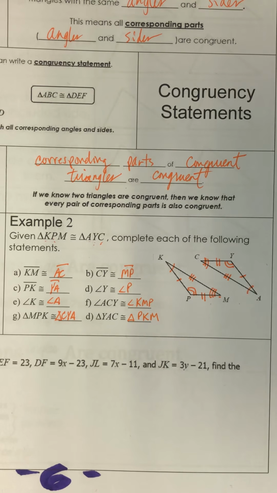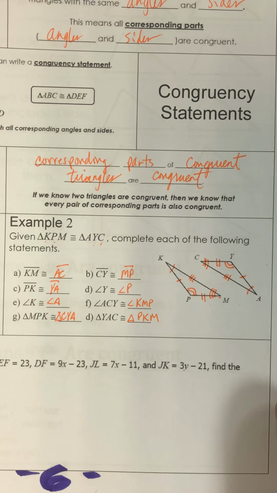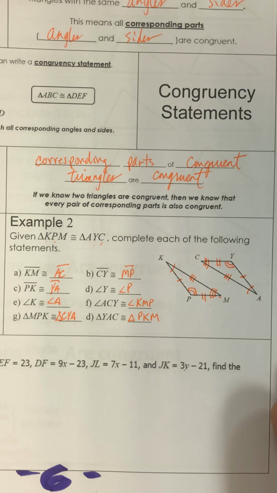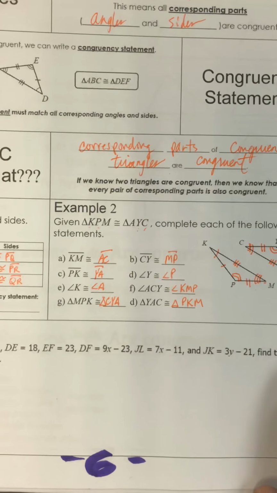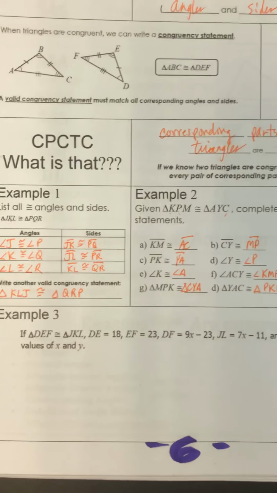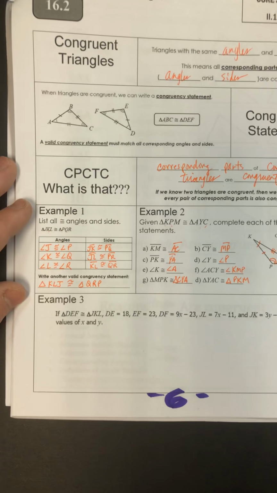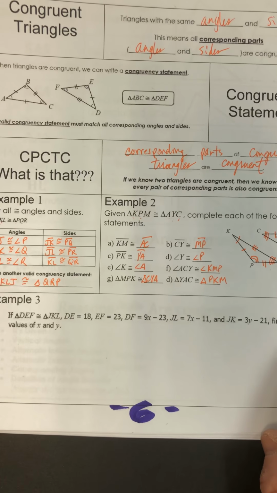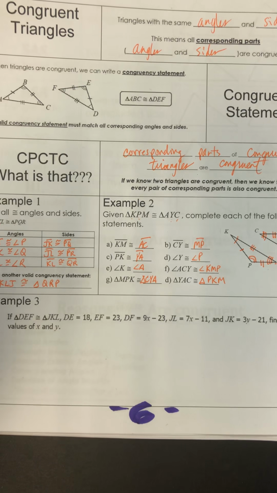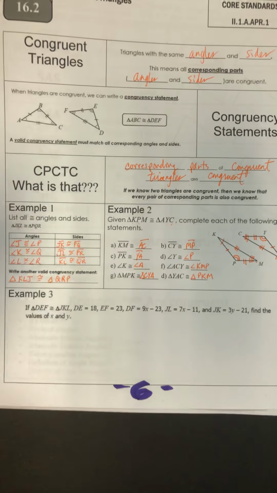Okay. So that's how we do the sides and angles given a congruency statement. Let's see, example 3.